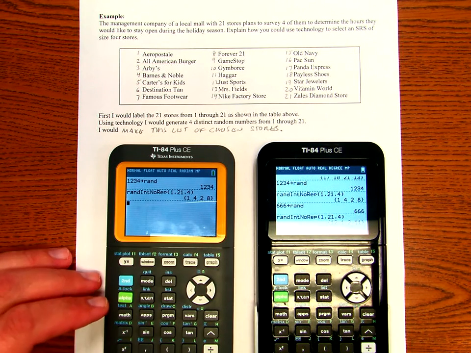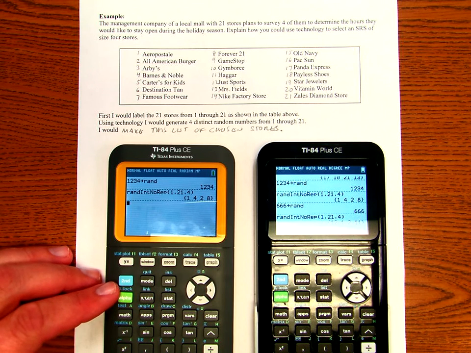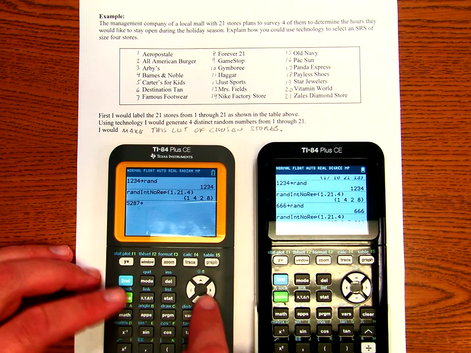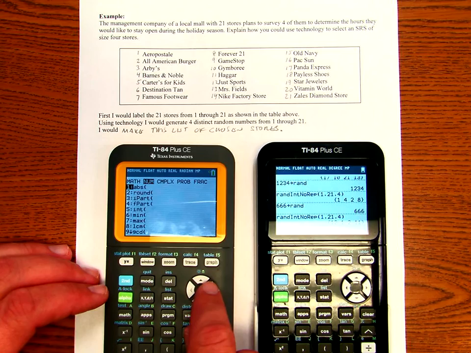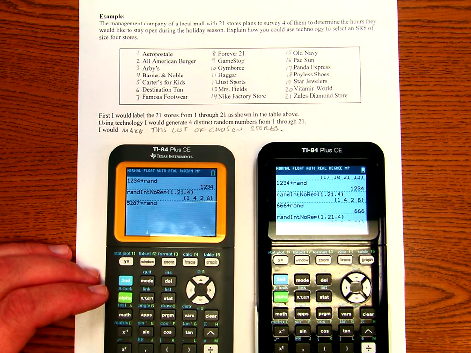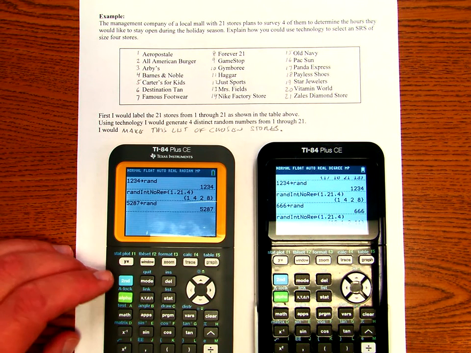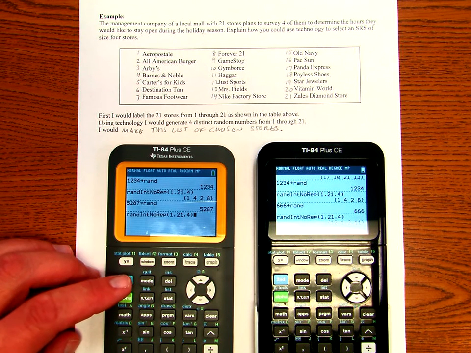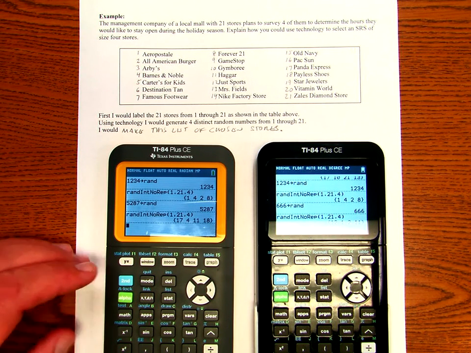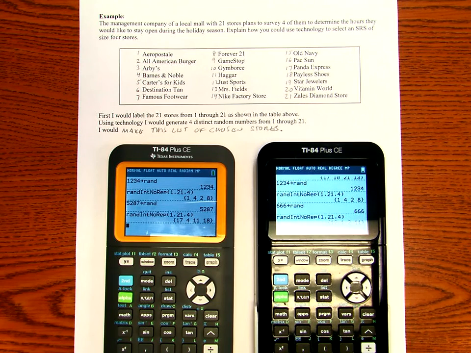So this one here, I'll seed it as, just to make up something, 5287, store, Math, PRB, rand, enter, get the command back again, and that produced 17, 4, 11, 18. So it would be highly unlikely that if we seeded the calculator two different ways, it produces the same set of random numbers.